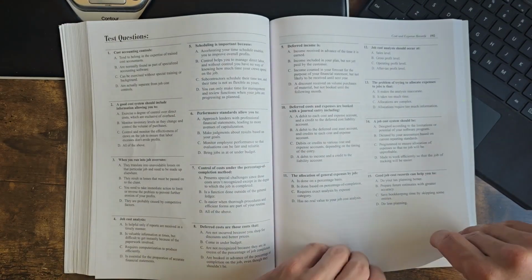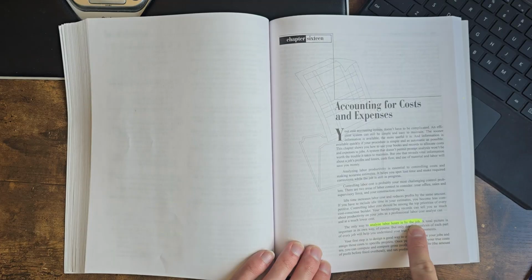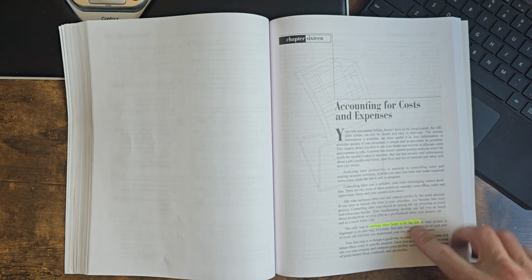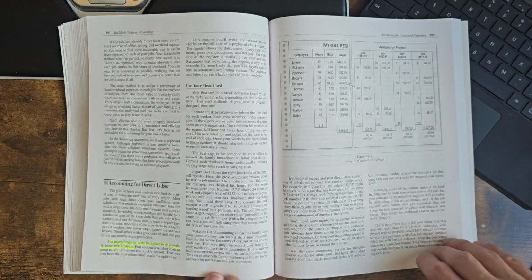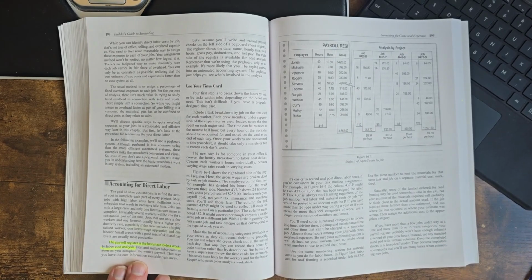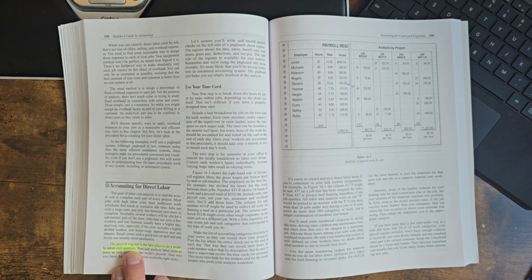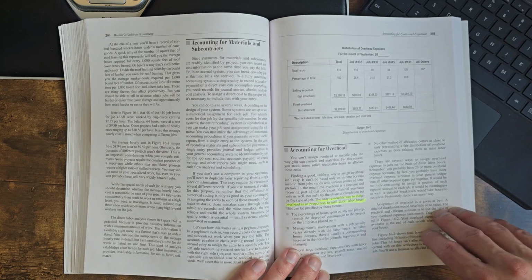All right, let's finish this up here. We're close. 16, you analyze labor hours by the job. What is the best place to do a weekly labor cost analysis? Well, if it's labor, it's going to be in your payroll. It's not going to be in your check register. It's not going to be in any other register. It's going to be in your payroll register because it's labor. One of those common sense questions.